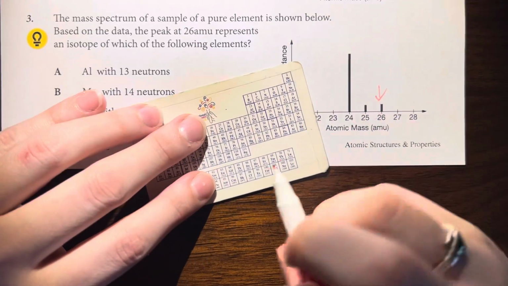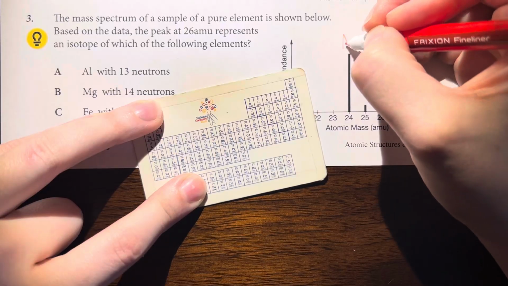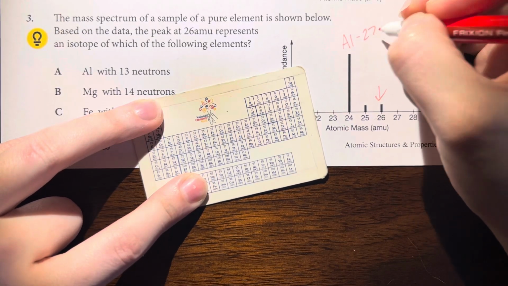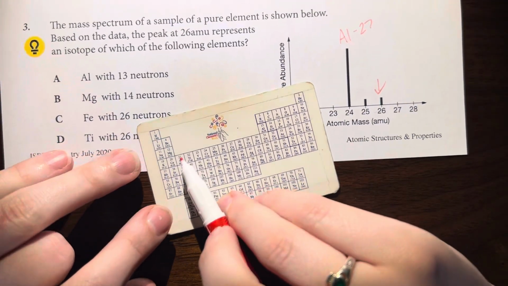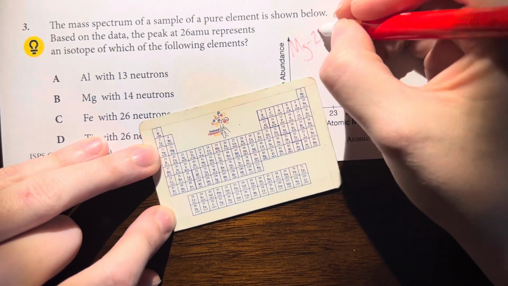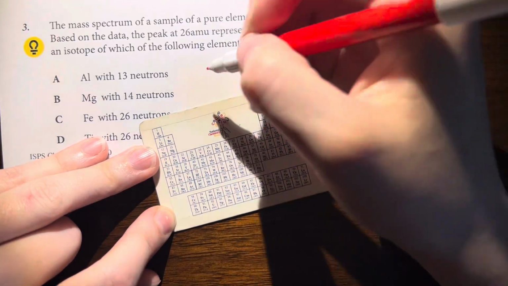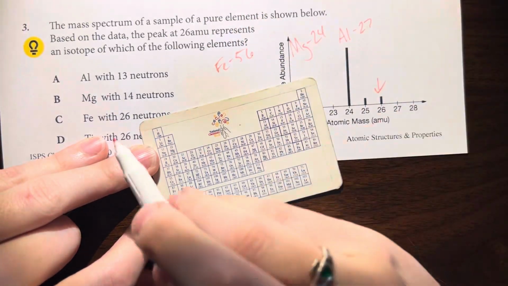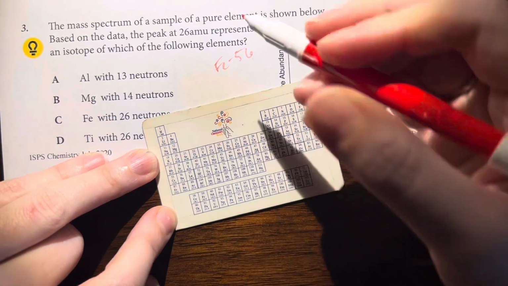So aluminum normally has a mass of right around 27. Then we have magnesium with a mass of 24. We have iron with a mass of 56. And titanium with a mass of 48.